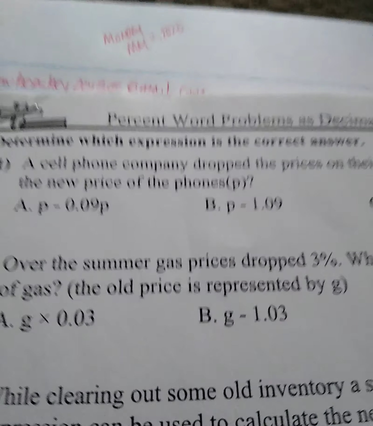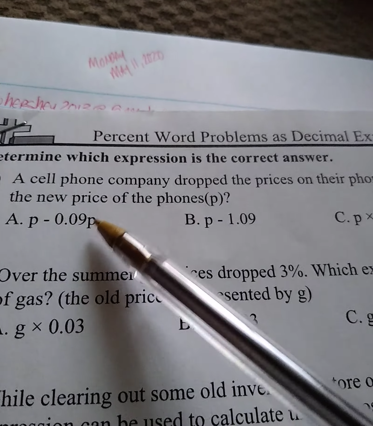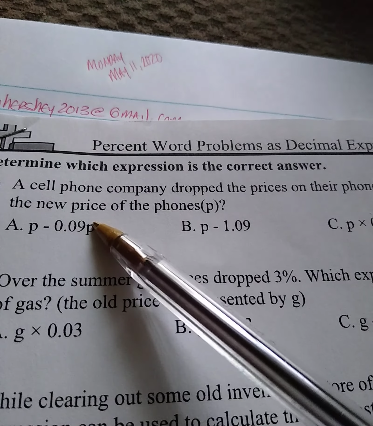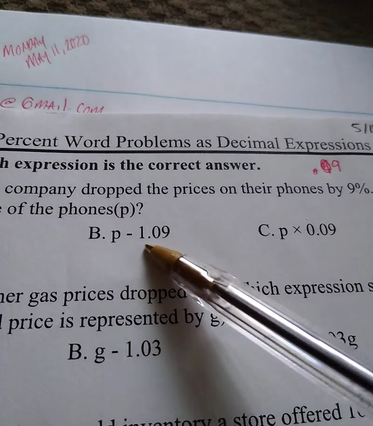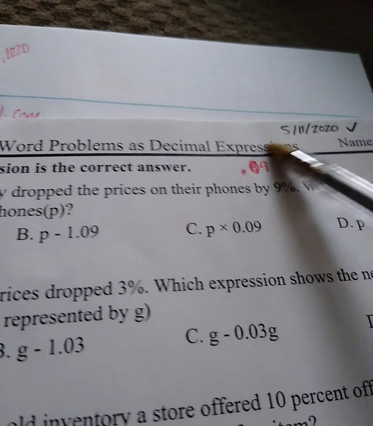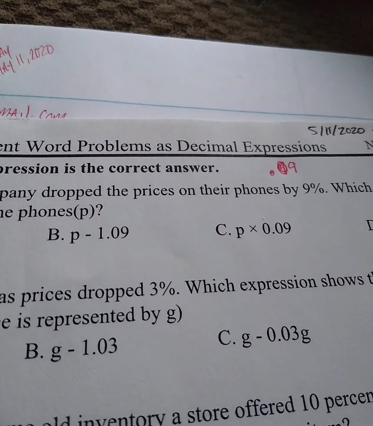So the equation, price of a phone minus 0.09P, okay? P minus 1.09, well, we know from our equation, 0.09, that 1.09 isn't going to work.